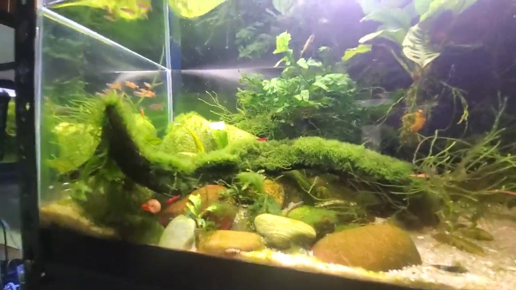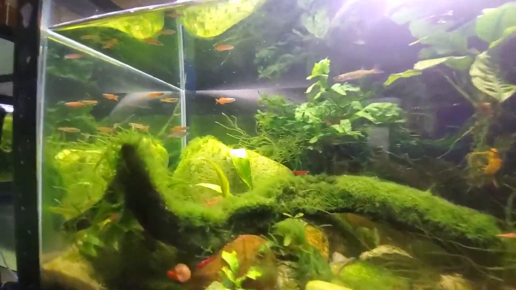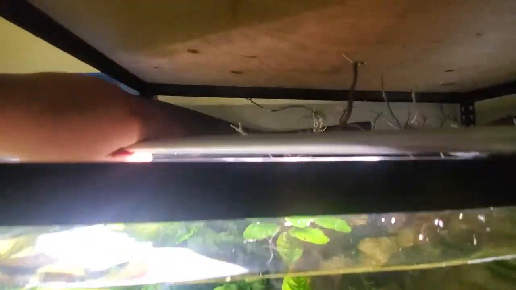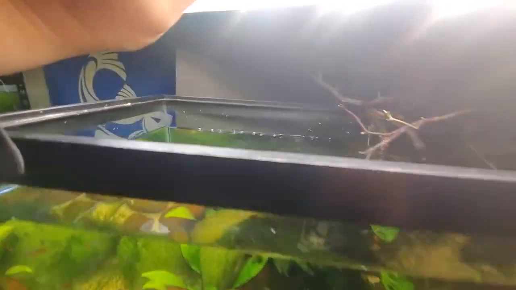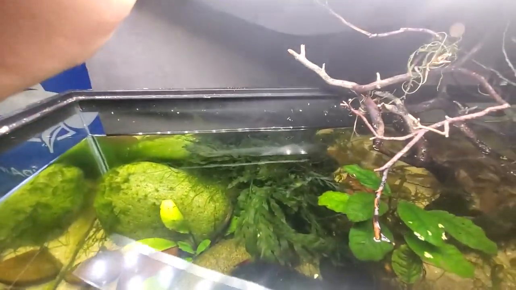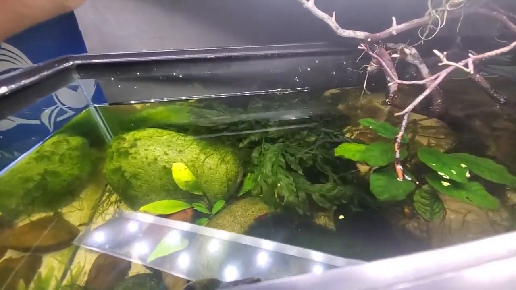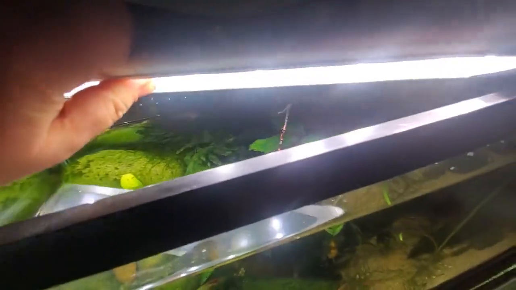Alright, so back to the diatomaceous algae. Same with this light here. This is a very inexpensive knockoff, no-name brand. Literally, I don't know if you can make this out, we'll take a look at the reflection, but there's not even that many diodes on this light. They're just generalized white light. I'd consider it medium to low intensity.